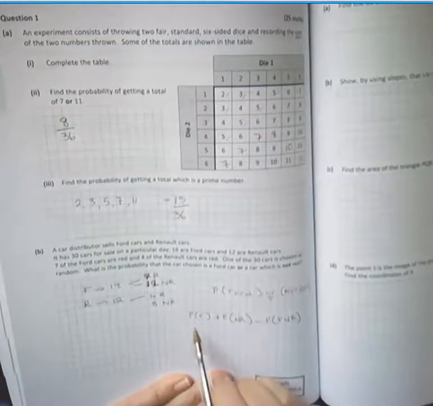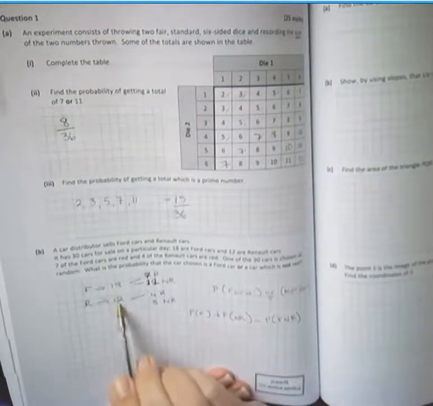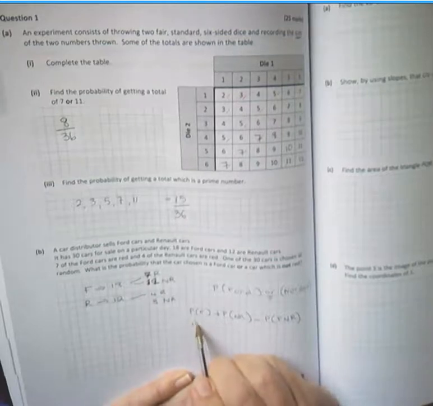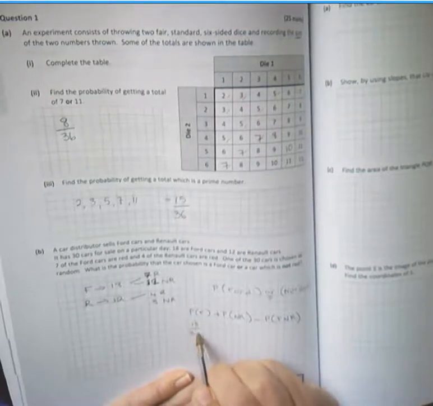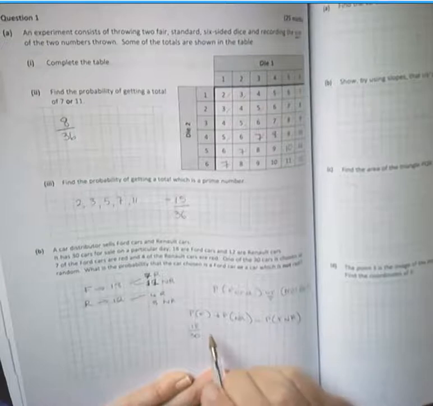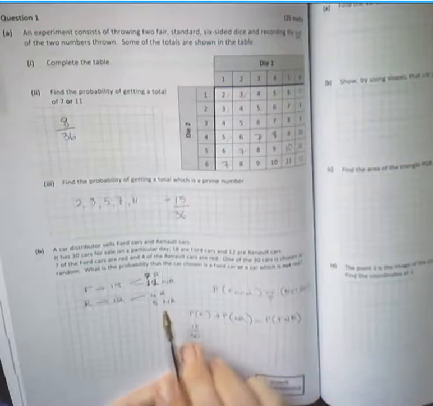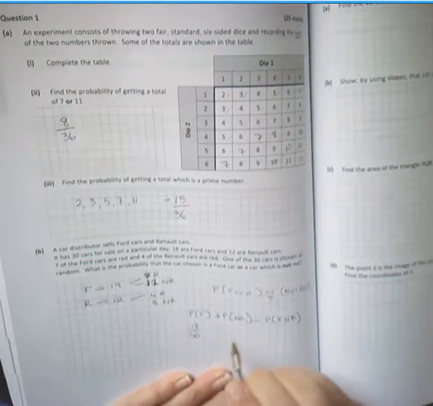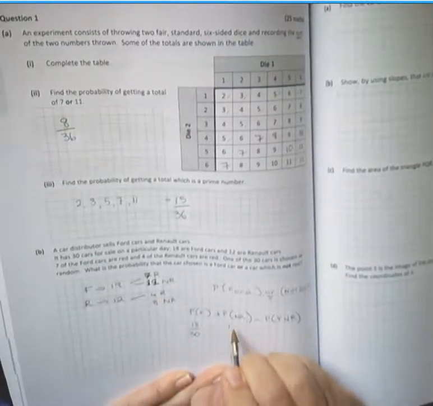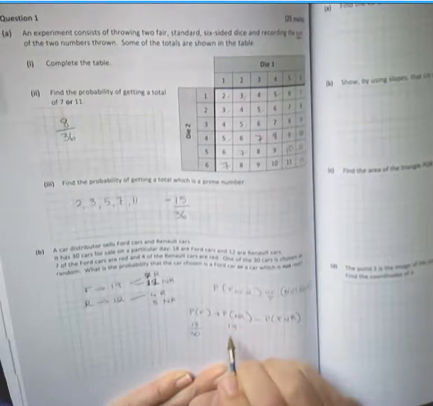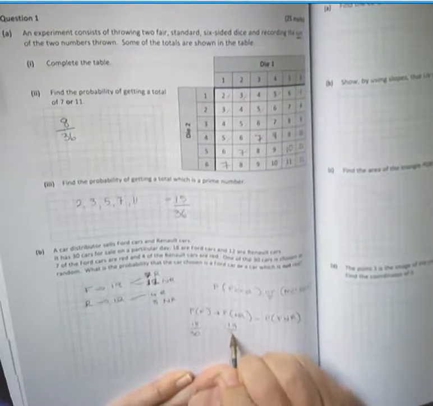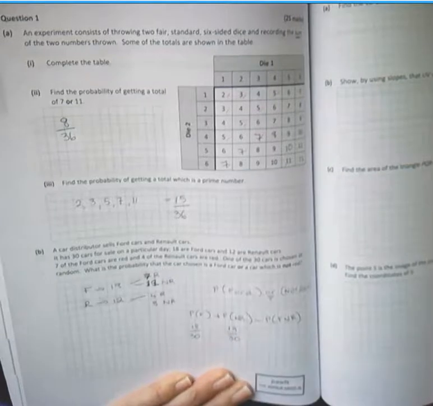Your probability of getting a Ford car is 18 out of 30. Your probability of a not red car, your not reds are 8 and 11, so we have 19 out of 30.